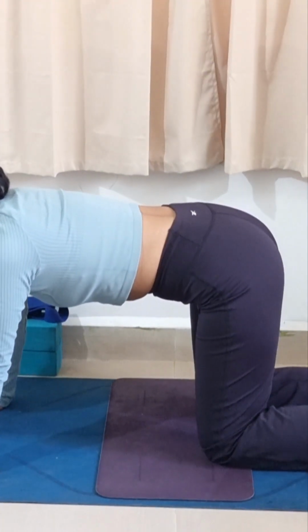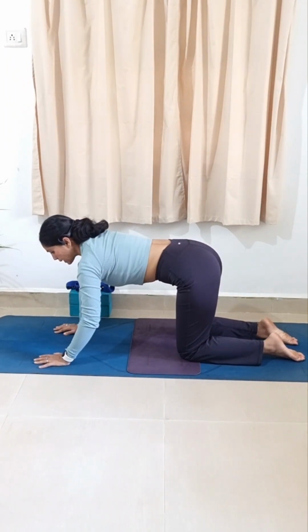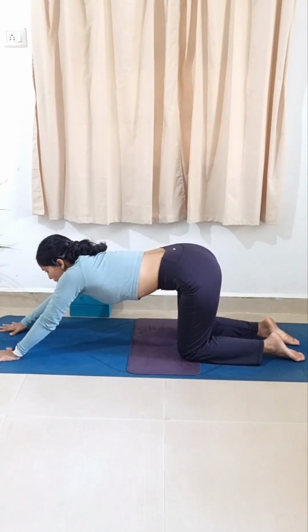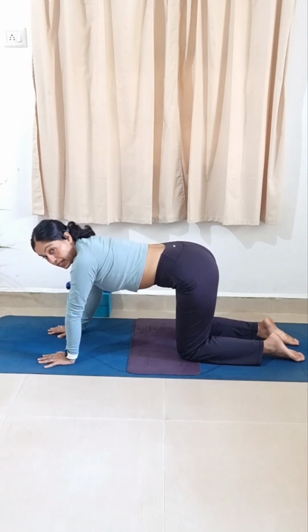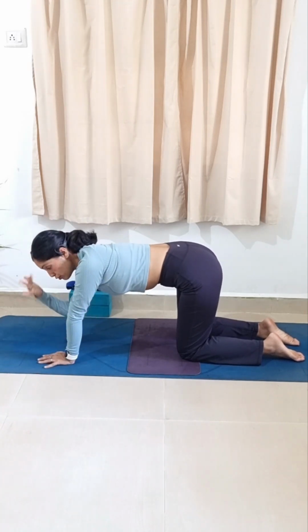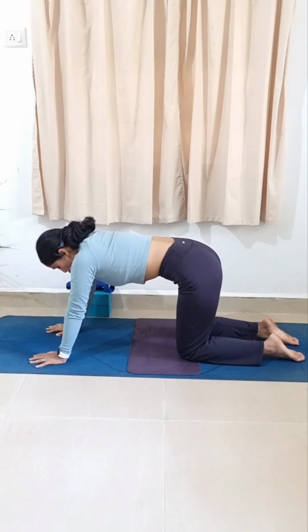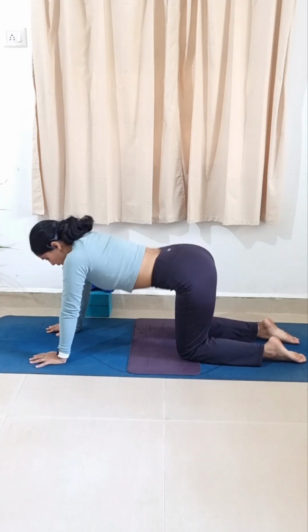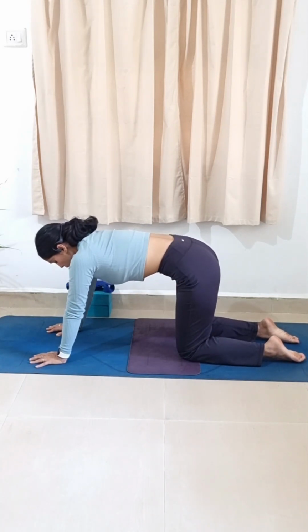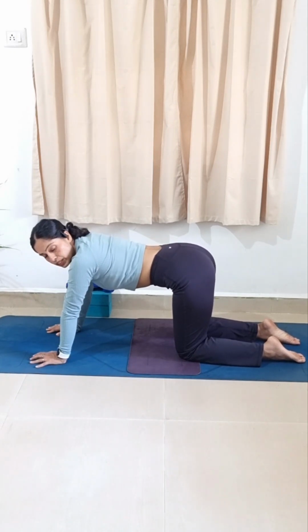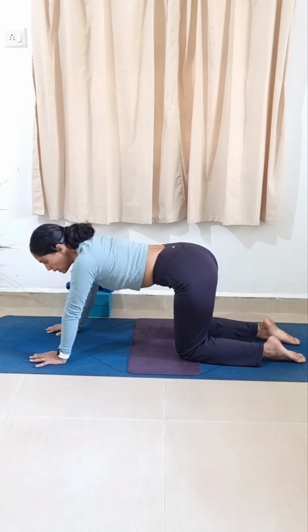Now from here, we're just going to walk our hands forward, slowly. If you have neck pain, we'll do the forehead. We'll bring your forehead down. If you don't have any neck pain but lower back pain, then you tuck your hips under. Don't let it overarch. So tuck the hips under if you have lower back pain. If you don't feel pain at the moment, you can have neutral spine, normal.